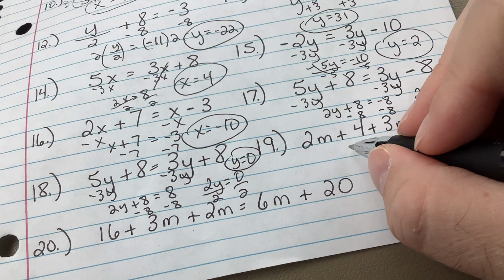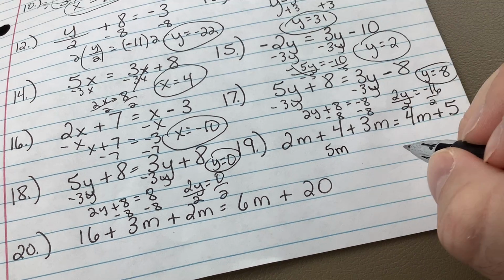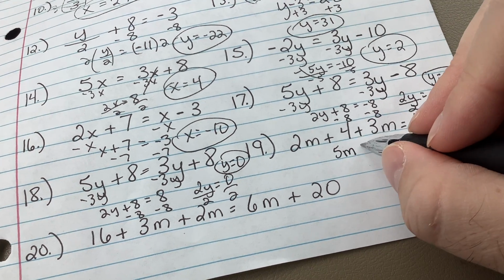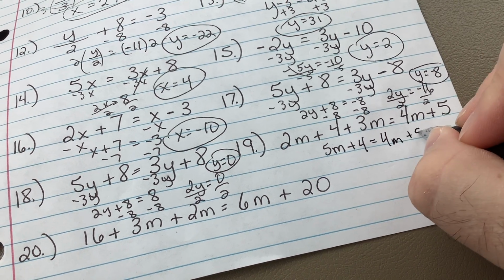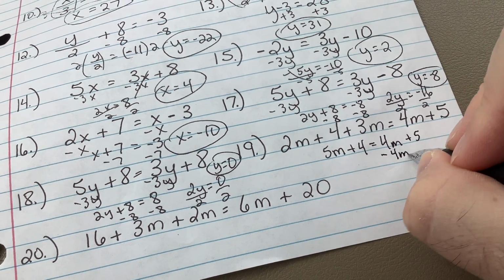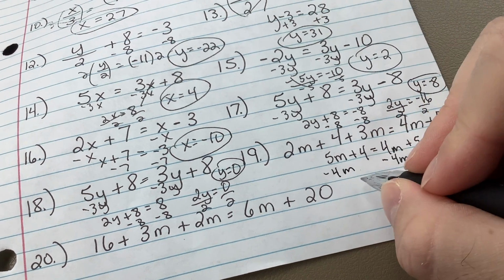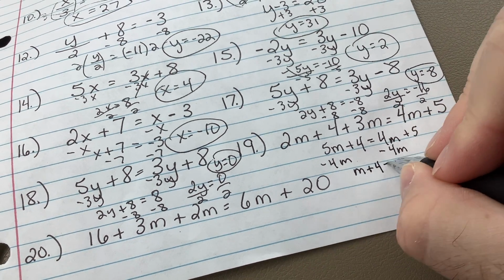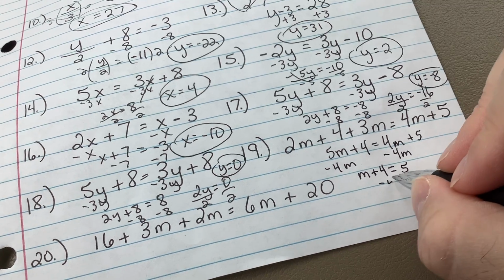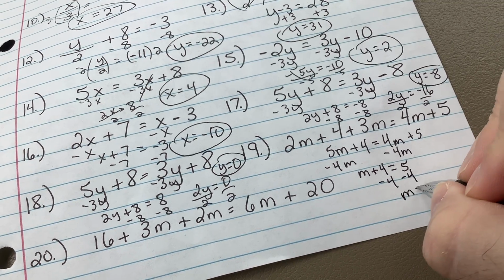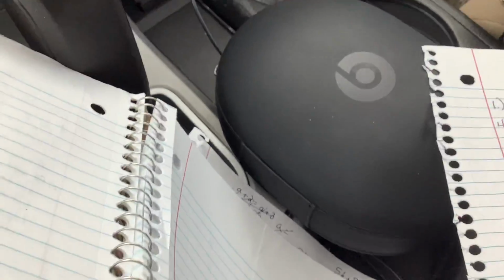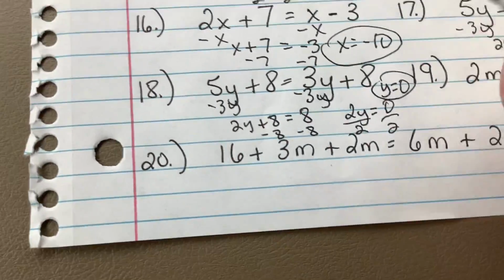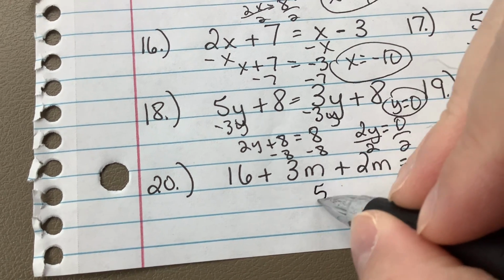Okay, here you can combine the 2m and 3m. So you get 5m plus 4 equals 4m plus 5. So now we can start to move the m. And we get m plus 4 equals 5. And then we're going to subtract the 4. We get m is 1. Okay, and then this last one, we can combine these, 5m.